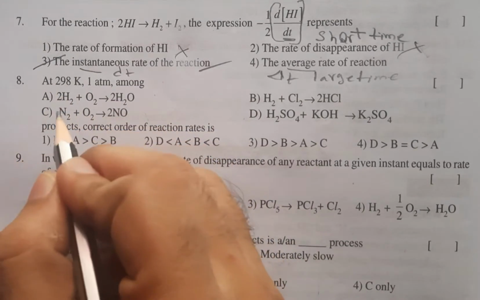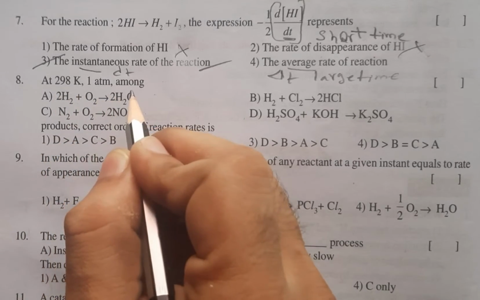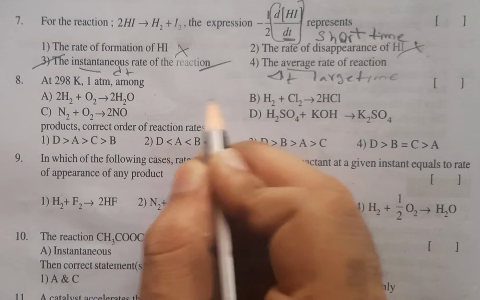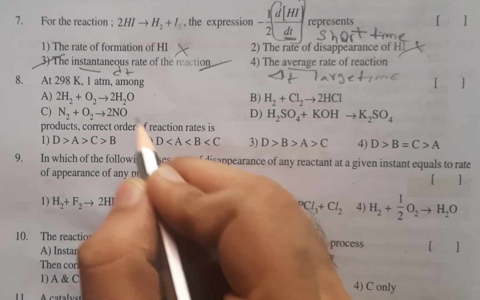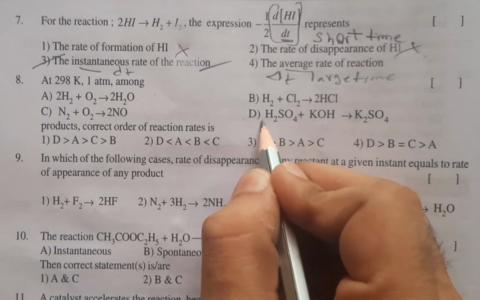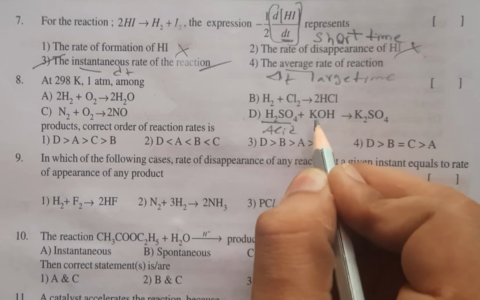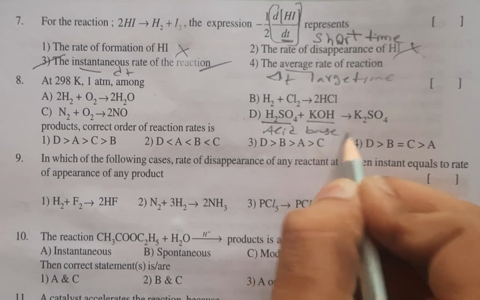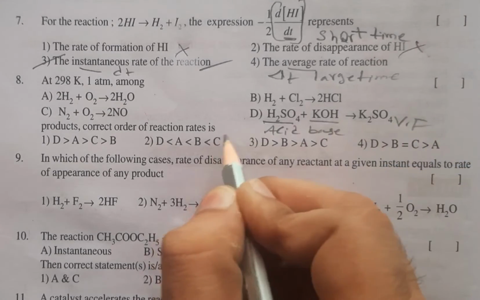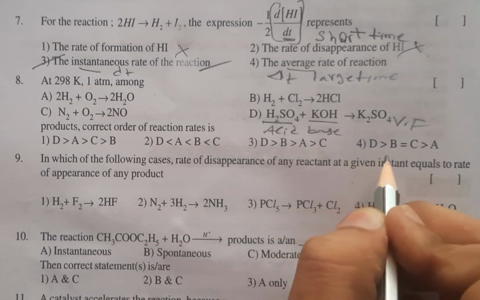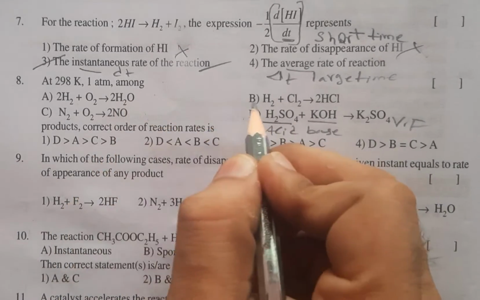And 8th question: at 298 kelvins and 1 atmospheric pressure, among these four reactions, what is the correct order of reaction rates? So observe these four. This is acid, right? H2SO4 is an acid, and KOH is a base. It's a neutralization reaction. It is a very fast reaction. So in all the options, they gave D as the highest rate of reaction. And compare A, B, C.